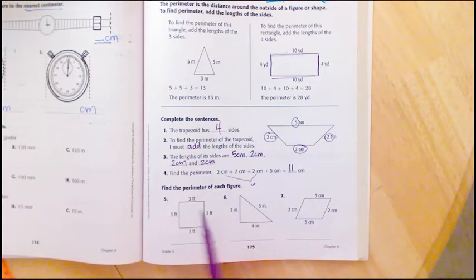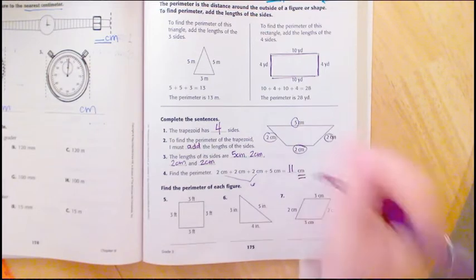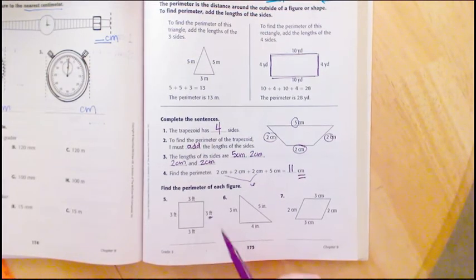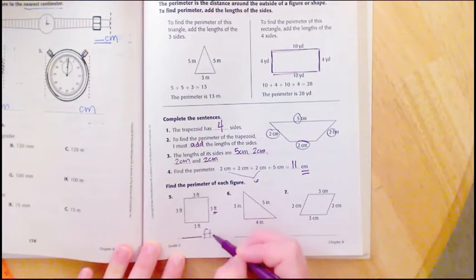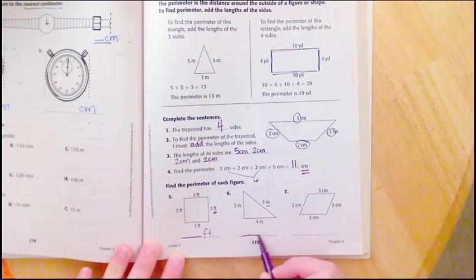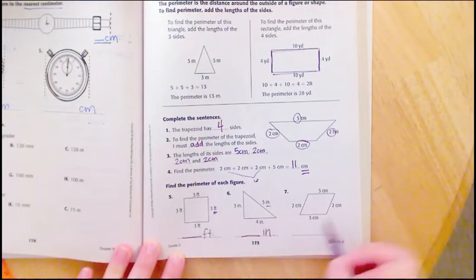I think you can figure out the perimeter for these 3 shapes. 3 plus 3 plus 3 plus 3. 3, 5, and 4, and 3, 2, 3, 2. Remembering that we always label. So this one says feet, so you're going to add them up and then label it with feet. This one is inches, so you're going to add them up, inches. This is centimeters, add them up, centimeters. So don't forget to label, that's really important.